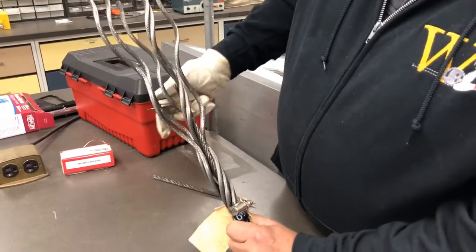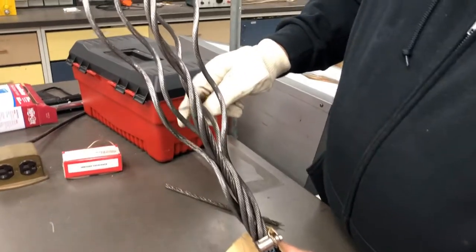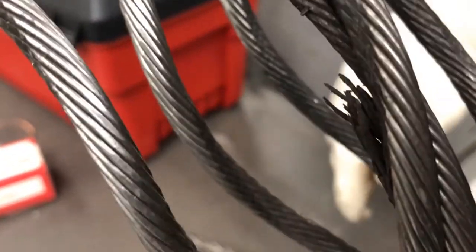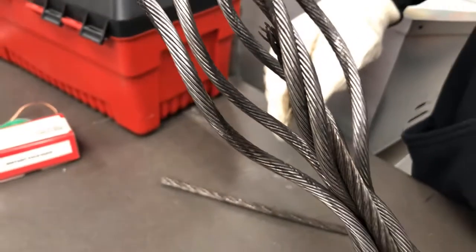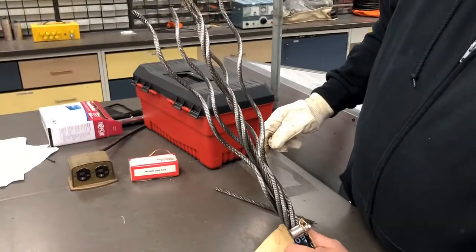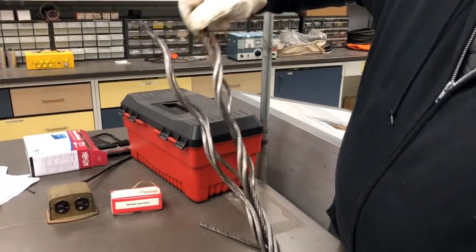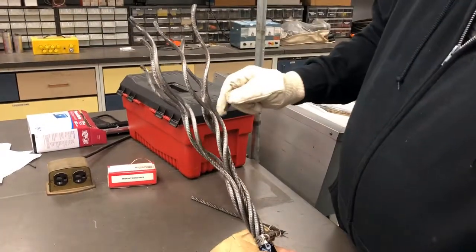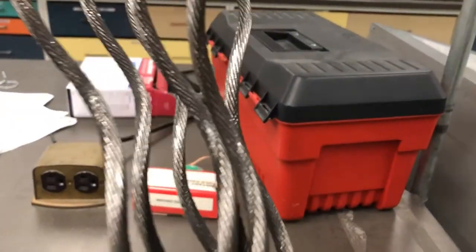Upon closer examination, we can see sections of wear where the core had actually failed due to corrosion, very localized corrosion, and due to the pressure increase, how the strands are actually putting pressure on each other due to the failed internal core.